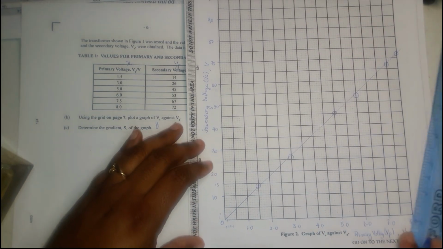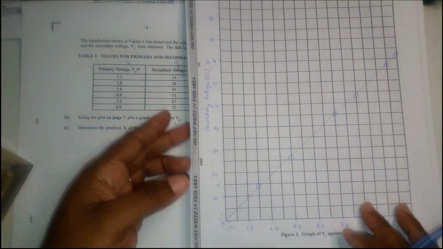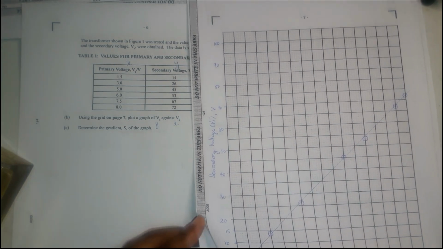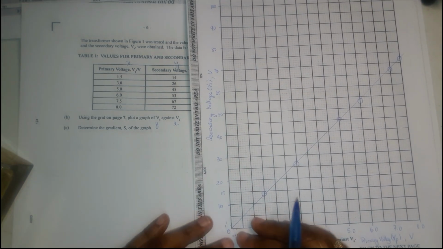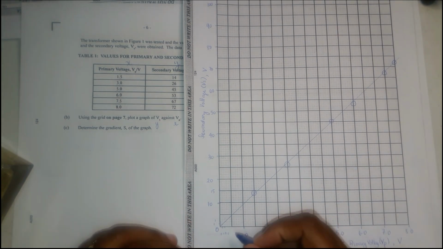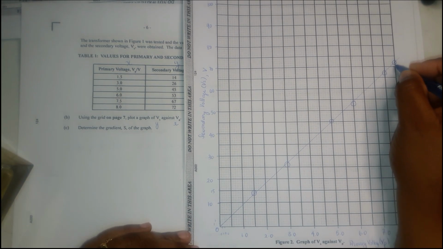So here I have my basic line. Not all of the points fit on the line, so that's good. Now it says to determine the gradient. Looking at this, we're going to try to find points outside. This one is already at the end here, so we're going to find a point maybe in here. Always make sure the lines intersect where you pass through.